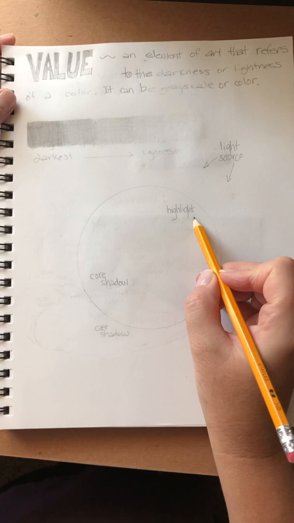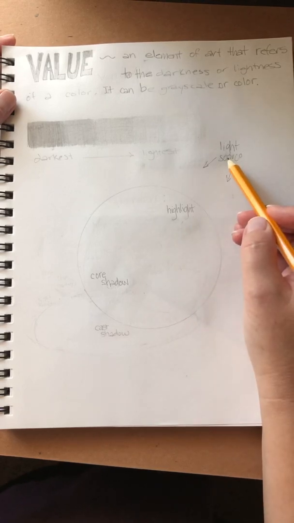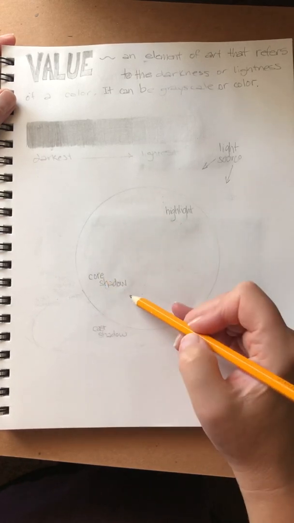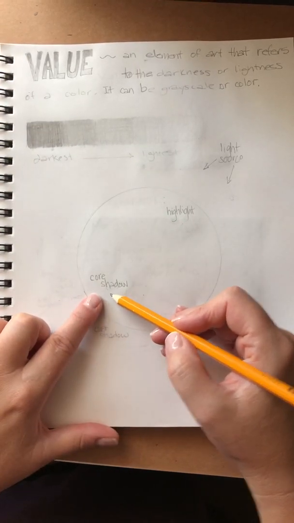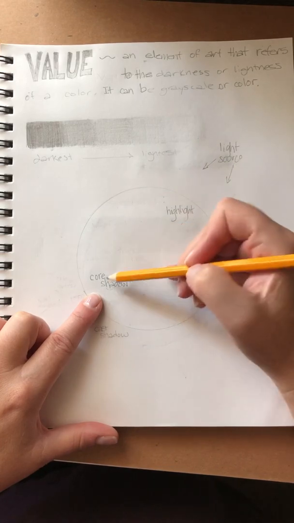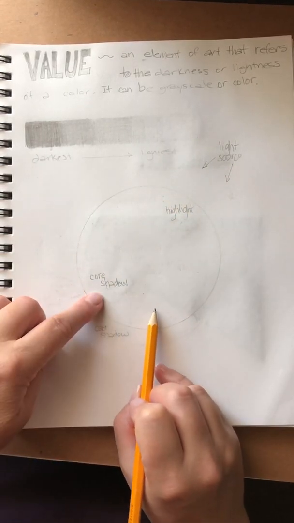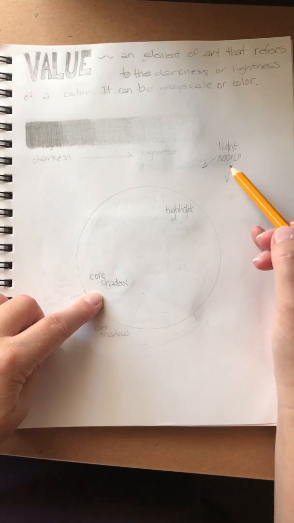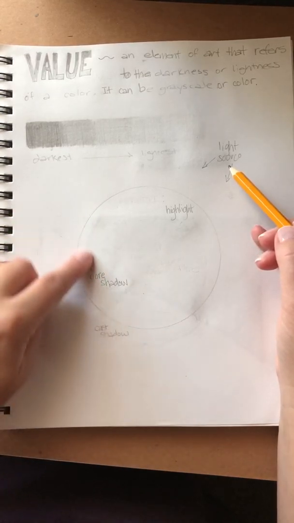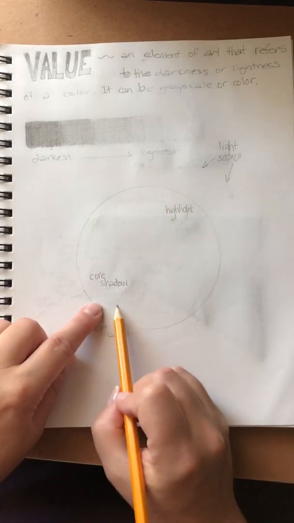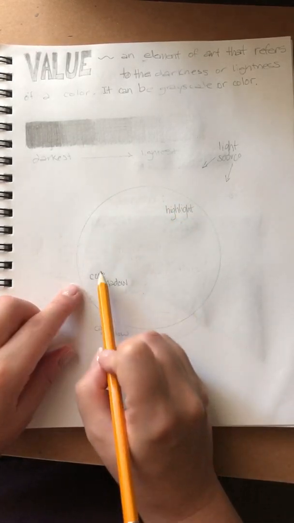So highlight. Then the space where we would have the darkest shadow on our sphere, it's called a core shadow. That would be the furthest away from the light, where the light doesn't reach at all. So almost if you think of the moon, and this is the sun up here, the darkest spot will be on this spot, and we would only see this part of the moon. So this is our core shadow.